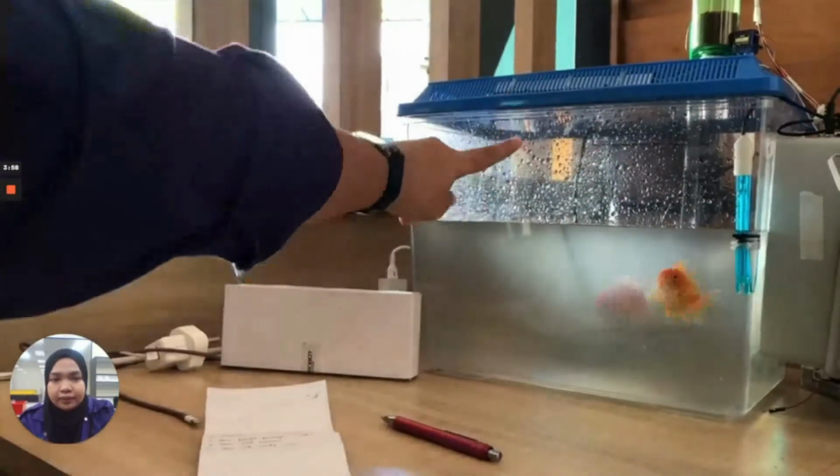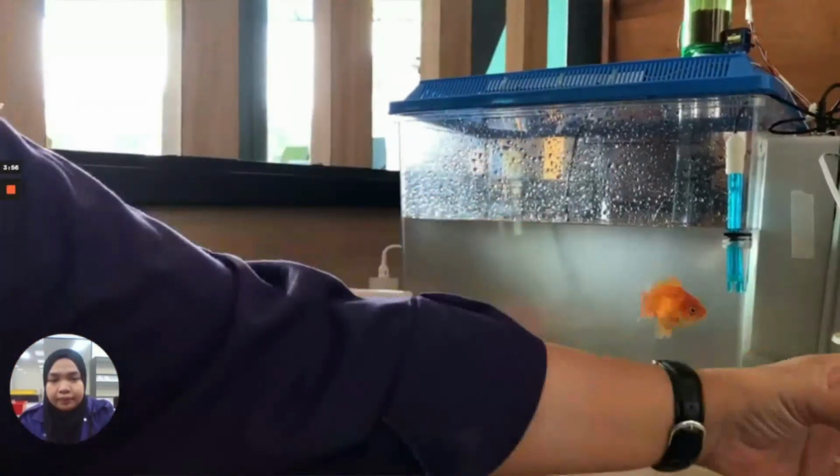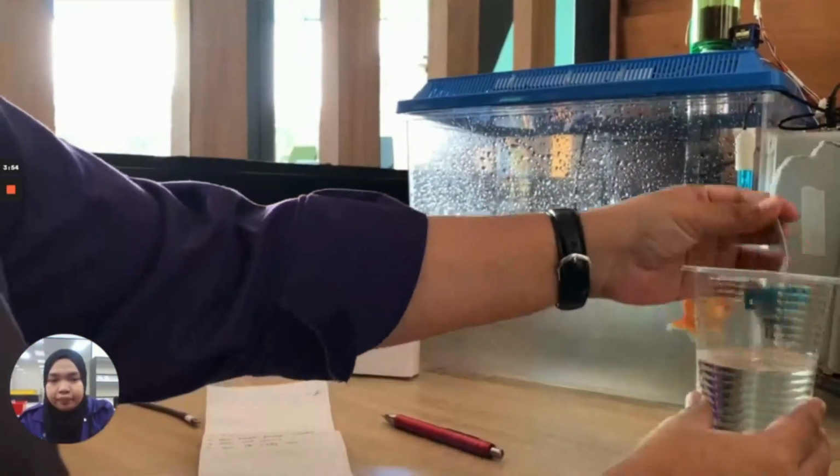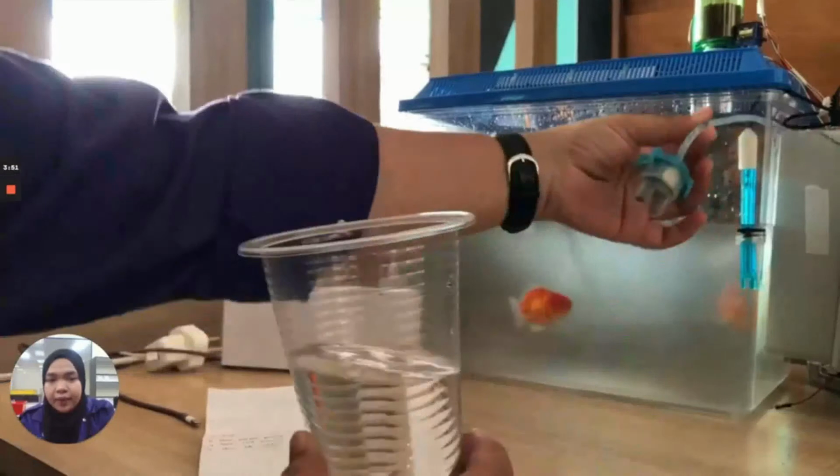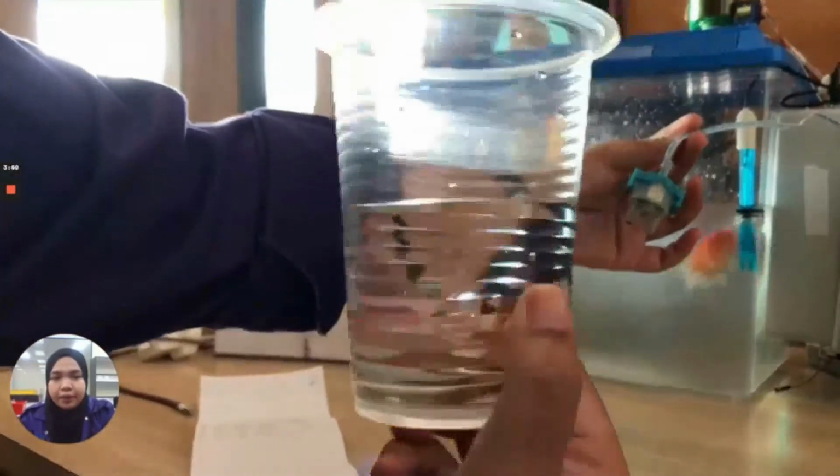This is because I submerged the probe inside clear water to show you the difference when the motor runs and when the motor stops.